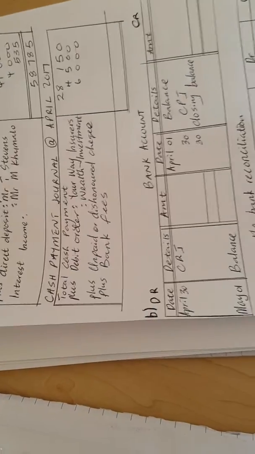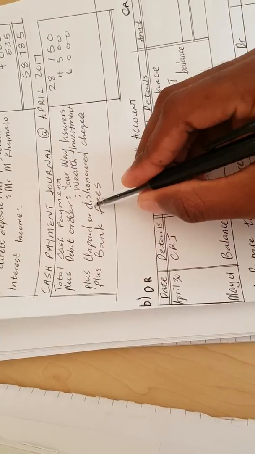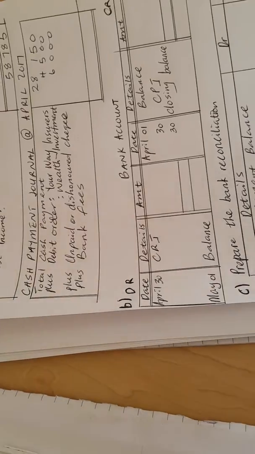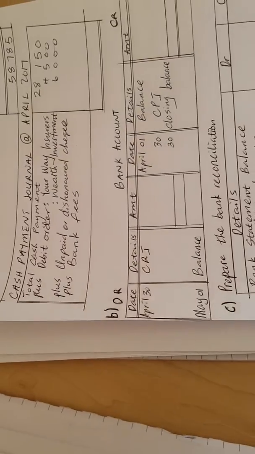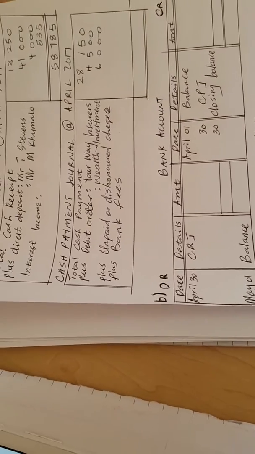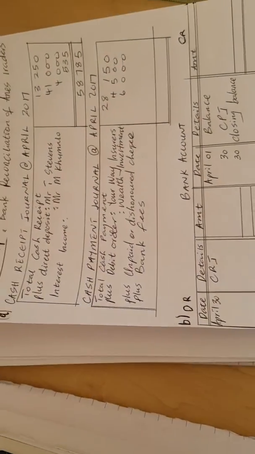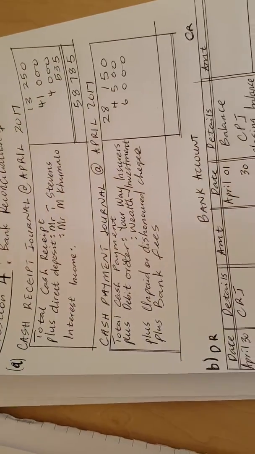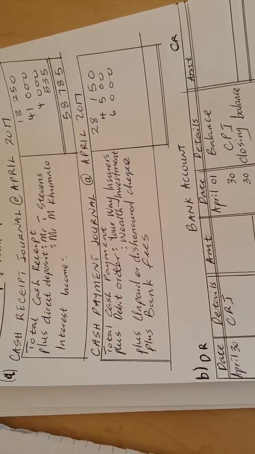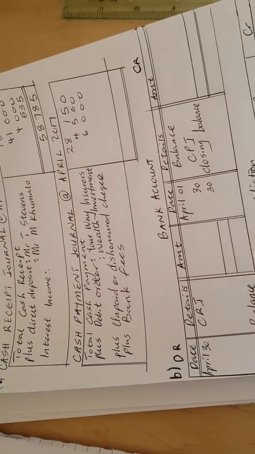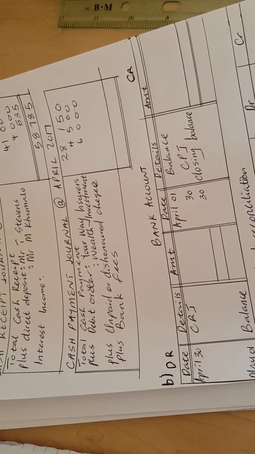Thank you. And we also add the unpaid or dishonored check. So the dishonored check, remember, is that check when someone pays you with a check which is beyond the balance he or she has in the account. So it means that check will be dishonored because maybe he or she has an insufficient amount.